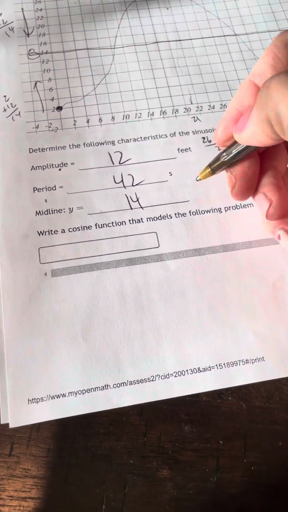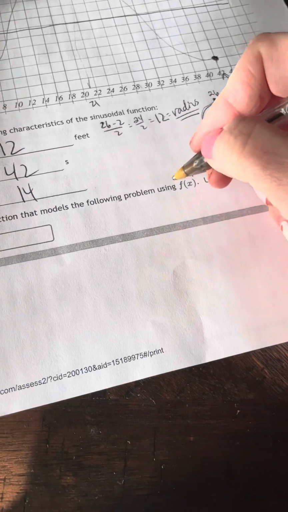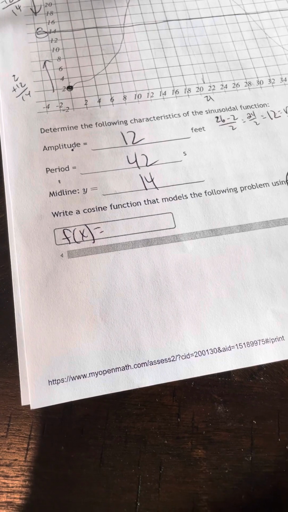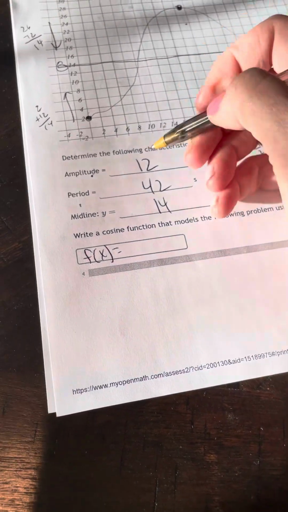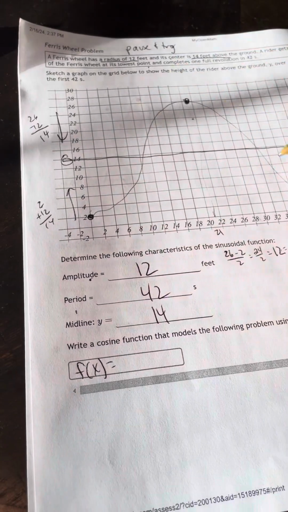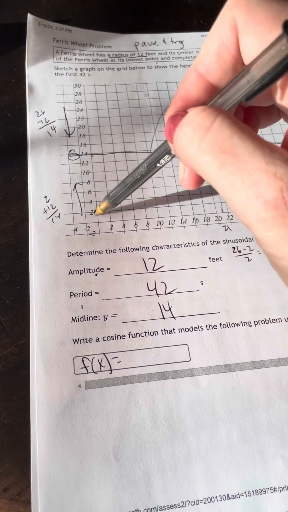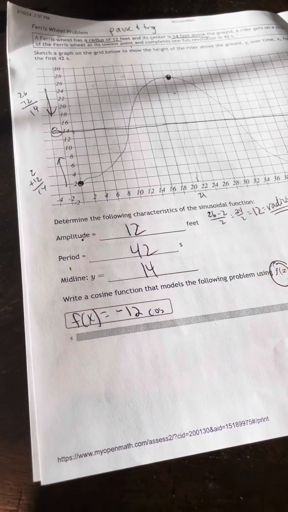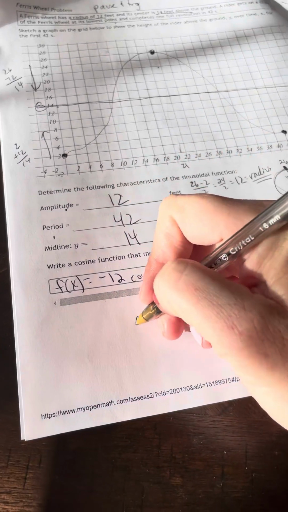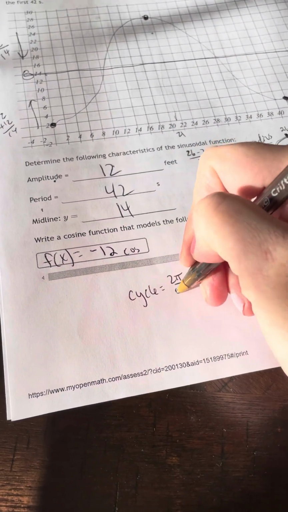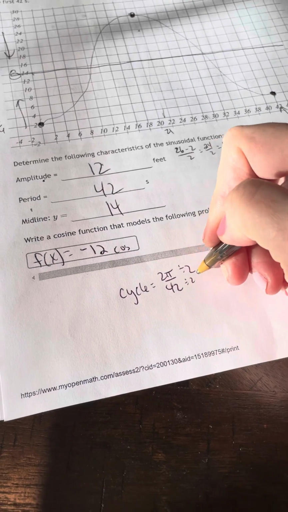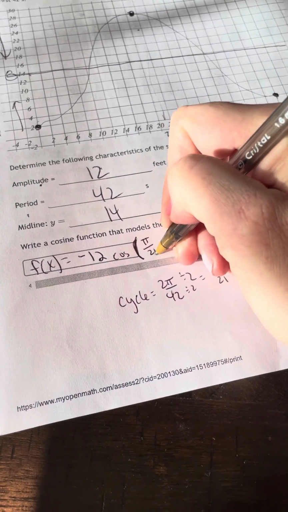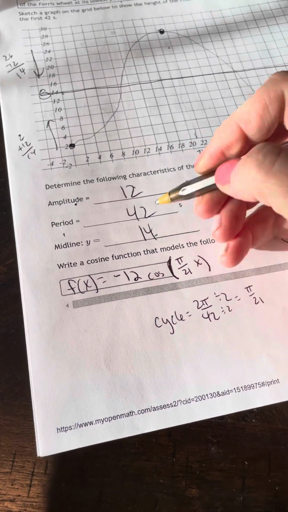So again, just one more chance. They want you to use f of x, so we're going to start with f of x. Can you please pause and try? Okay, here we go. So first of all, it's cosine. It's not going through the origin. It's starting down with an amplitude of 12, so that is negative 12 cosine. The period is 42, so for me to find cycle, I have to do 2 pi over the period. I can cut each of those in half, and I'm going to have pi over 21x. And then my midline again is up 14.